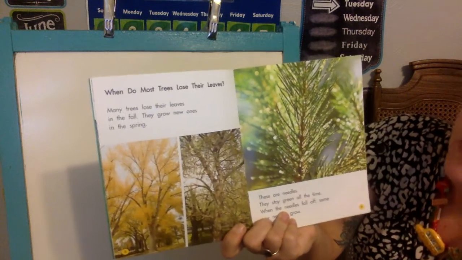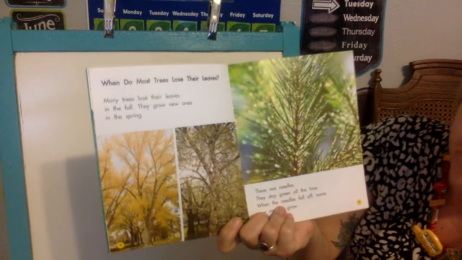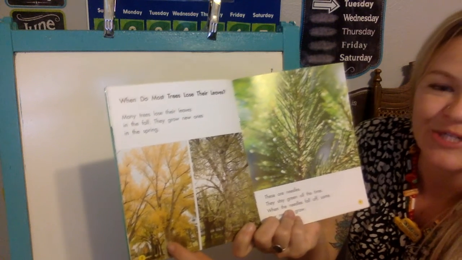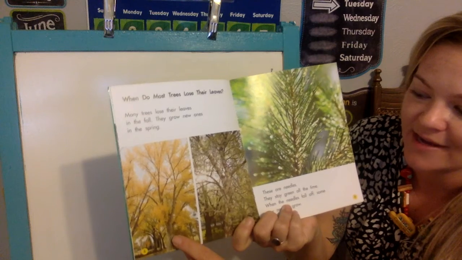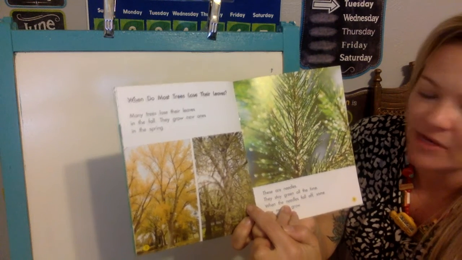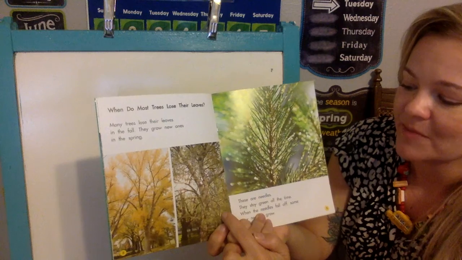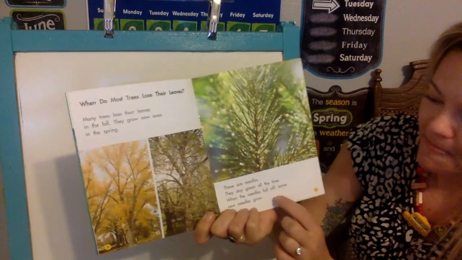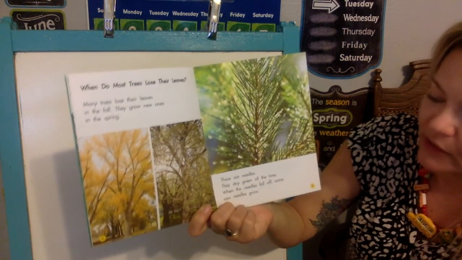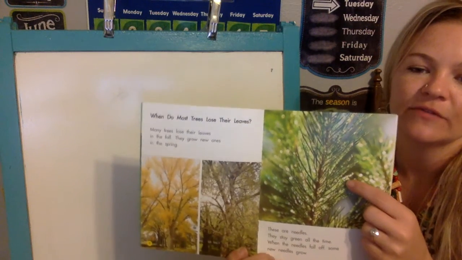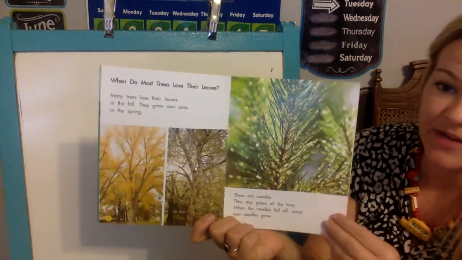When do most trees lose their leaves? Many trees lose their leaves in the fall. They grow new ones in the spring. So there's the fall. Remember, we saw all the orange and yellow and red leaves in the trees around the school in the fall, right before Thanksgiving break. And then they grow new ones in the spring. And then we saw the little green buds on those same trees around school in February and the beginning of March. These are needles. They stay green all the time. When the needles fall off, some new needles grow. So that's a type of leaf, the needles that are on pine trees, so conifers, and they are called evergreens because they stay green all year round.